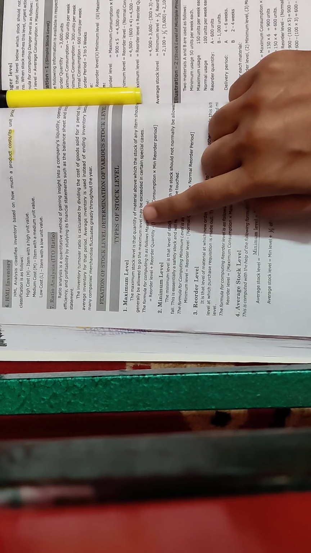The next topic is fixation of stock level, the determination of various stock levels. Now what are the types of stock levels? When you talk about stock, you will have various levels of stock. Suppose you are a business person, you will know this. You will have maximum level, minimum level, reorder level, and average stock level.